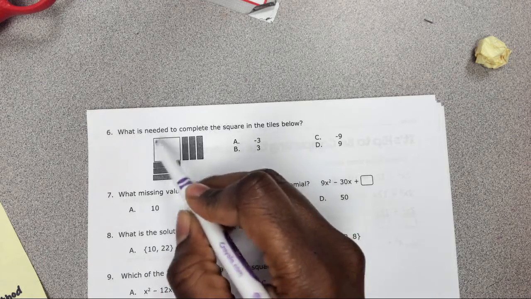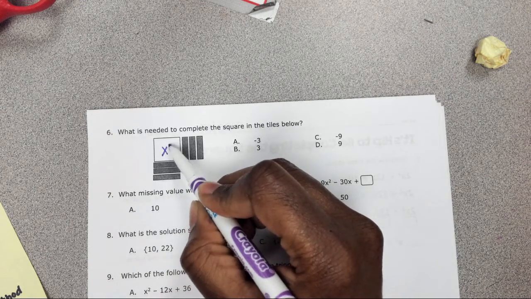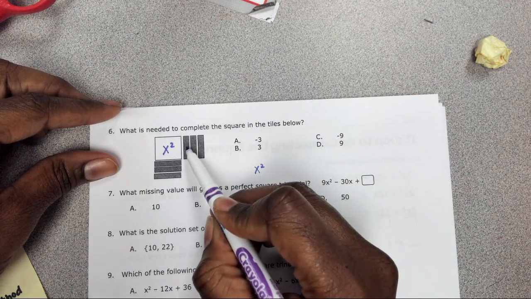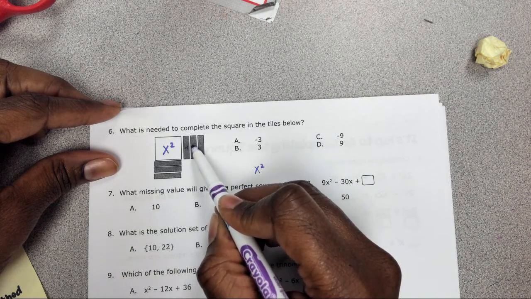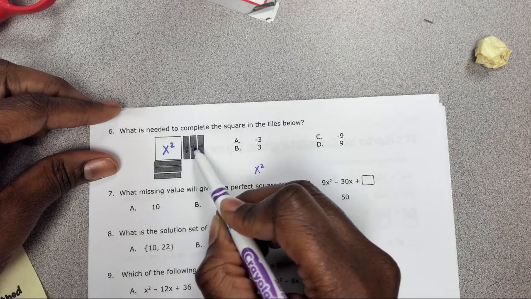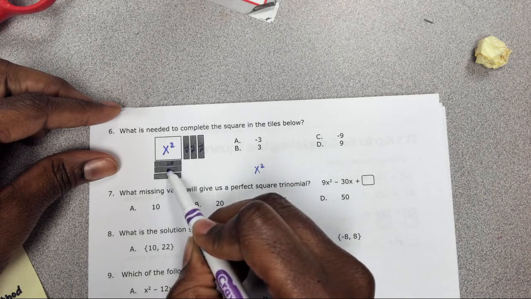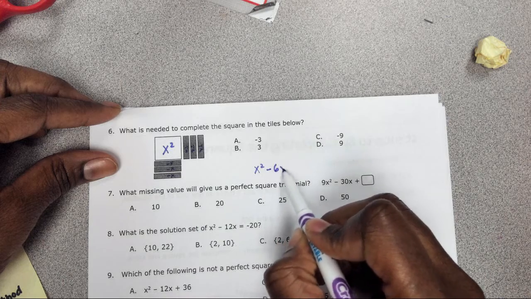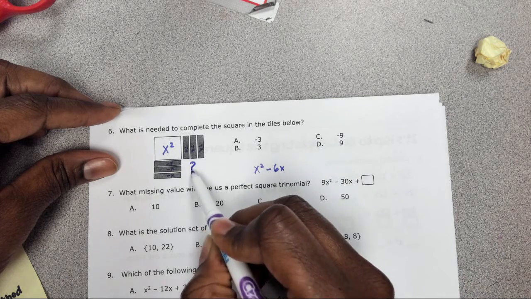Think, what is this right here? This is a x squared. So far we have an x squared, and then we have negative 1x, negative 2, negative 3. These are all x's, actually. Then another negative x, another negative x. How many negative x's do we have? Minus 6 x's. But they didn't tell you what that is.